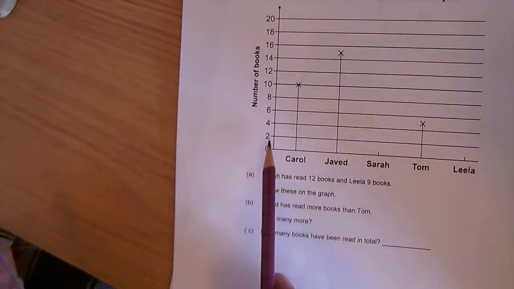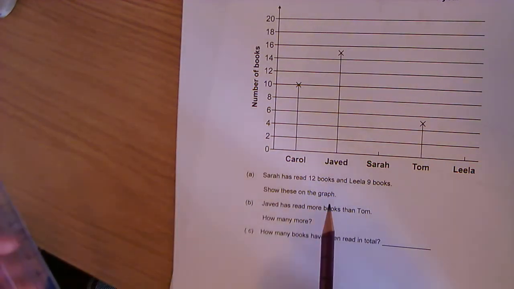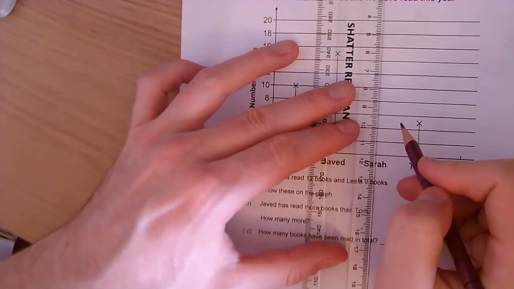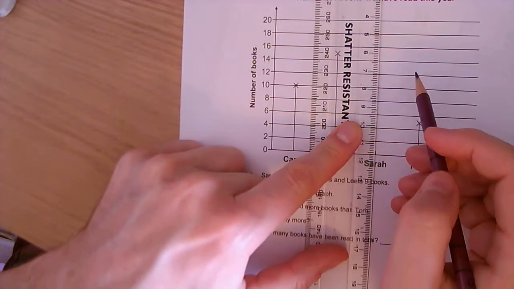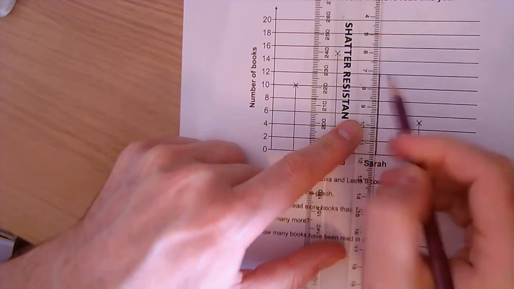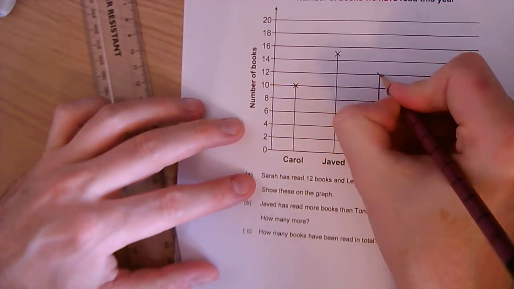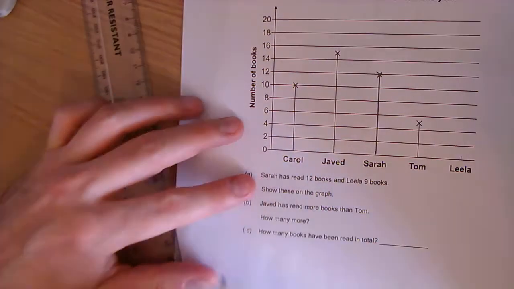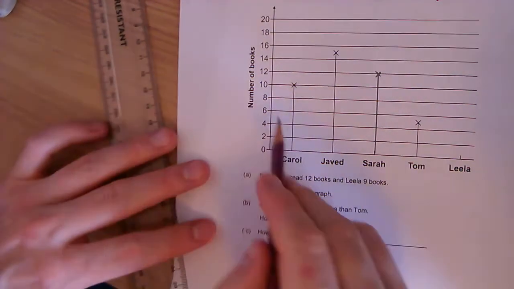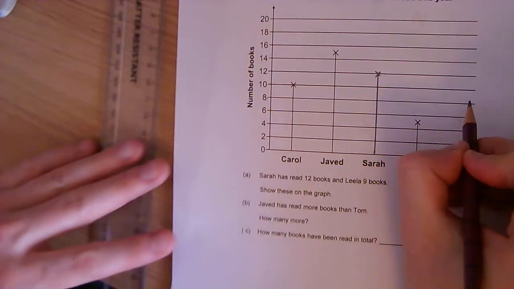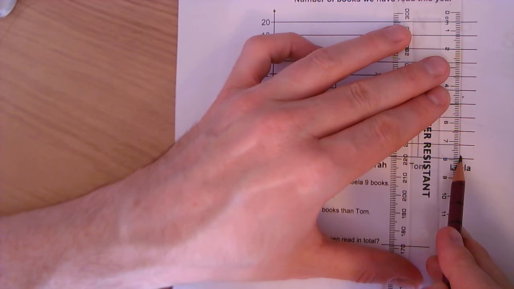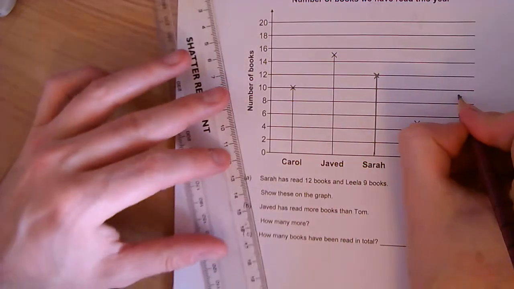So 12. The scale goes up in 2. So Sarah, carefully go up to 12. Now this is like a bar chart, but instead of a whole bar, it's just using a line. And Leela 9, so it's going to be between 8 and 10. So let's do it in the middle. So Leela's going to be 9 there.